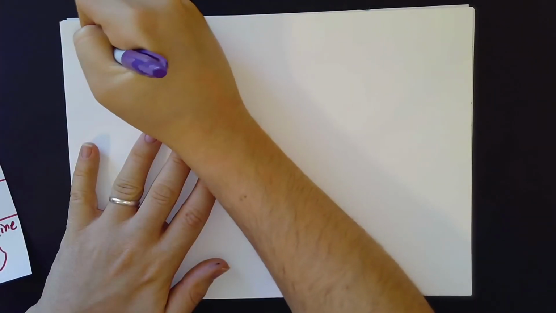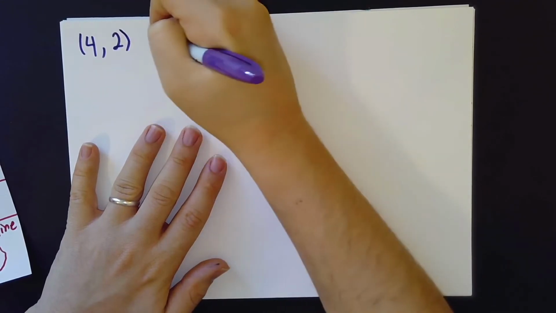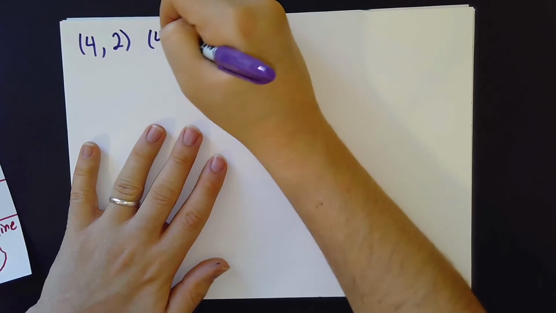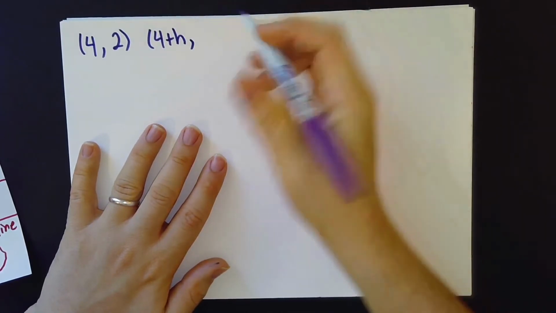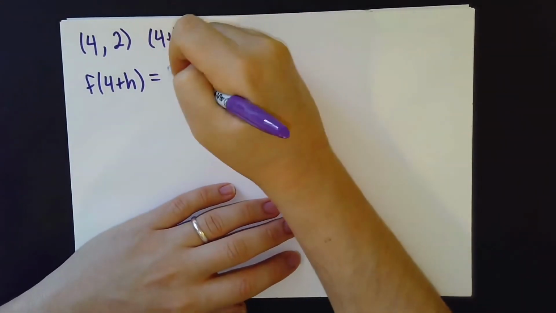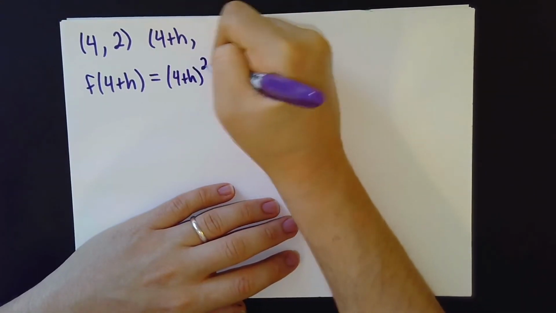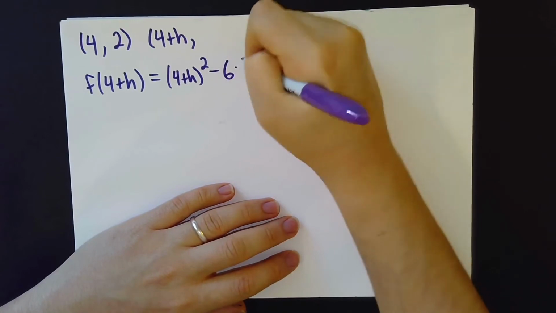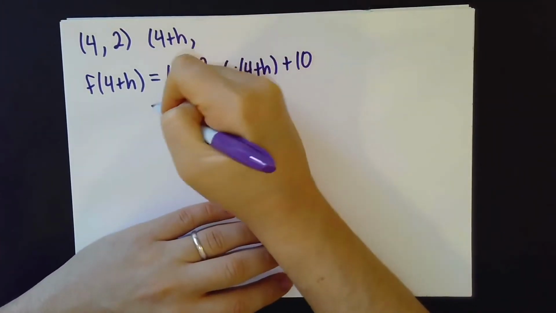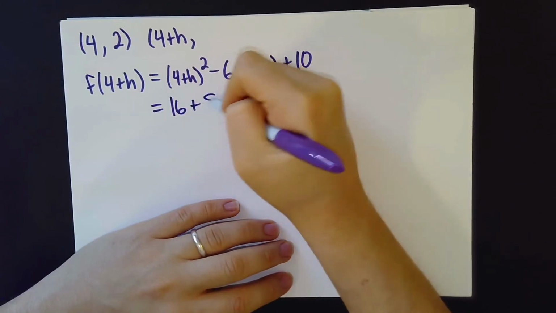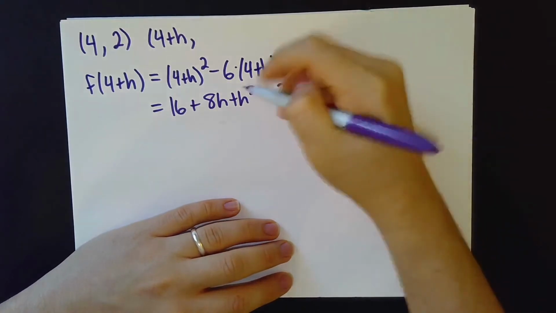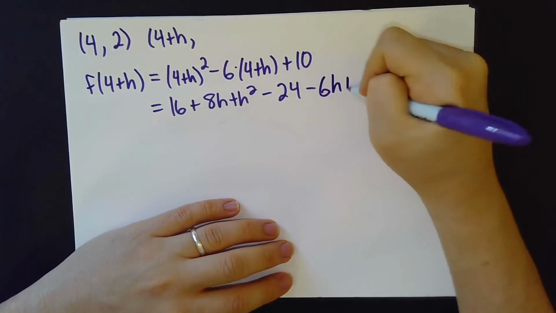So we write down our point 4, 2. We move that point a smidge to the right, so we replace the input 4 with the input 4 plus h. Then calculate f of 4 plus h, which is 4 plus h squared minus 6 times 4 plus h plus 10. 16 plus 8h plus h squared minus 24 minus 6h plus 10.